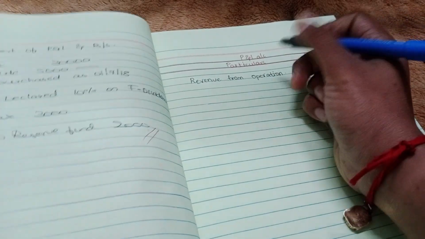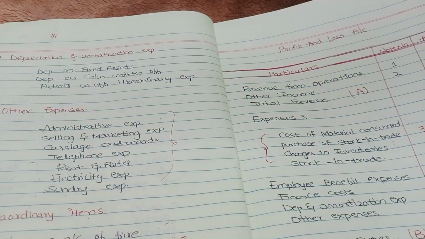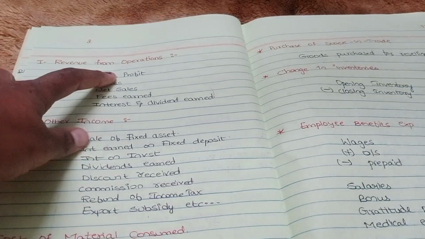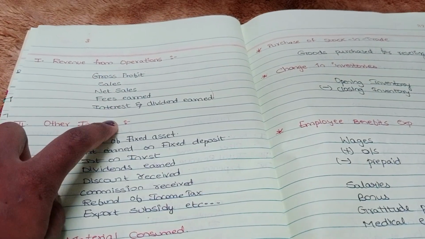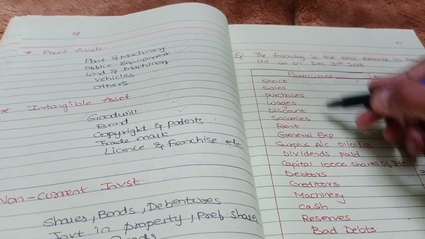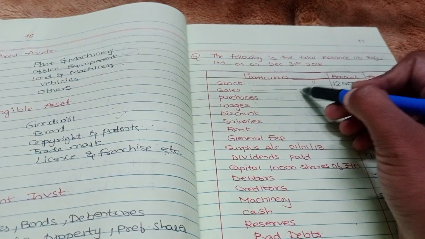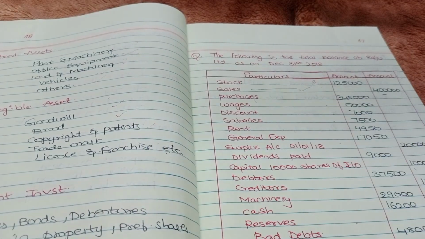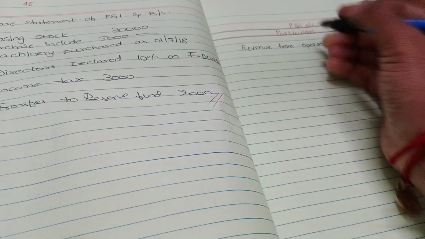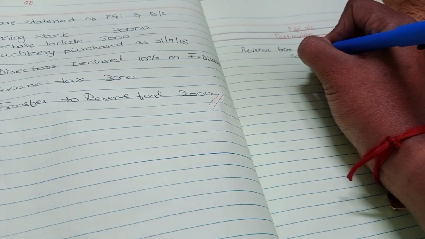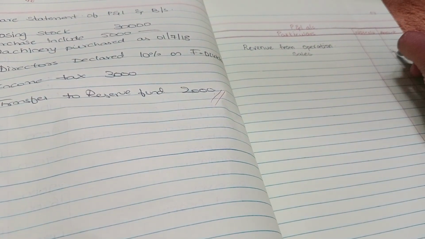Okay, in that, what are the things we will get? Here I have discussed, either gross profit or sales or net sales or fees earned or interest or dividend earned. In the question, anything like that. We are having sales here. Sales we are having how much? 4 lakhs, right? Just like that we need to do it.